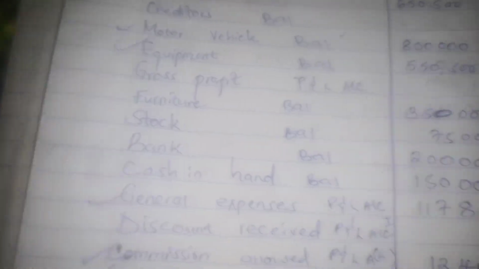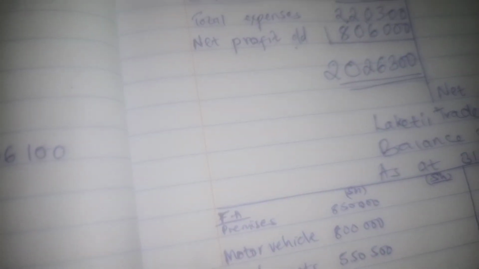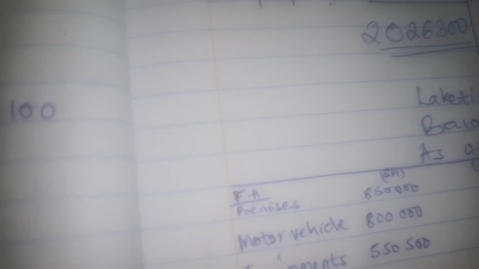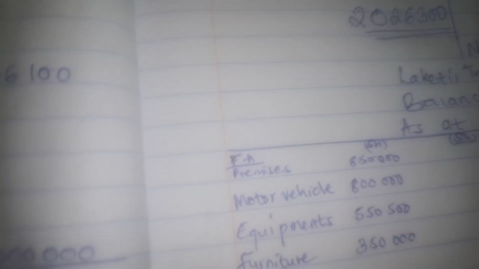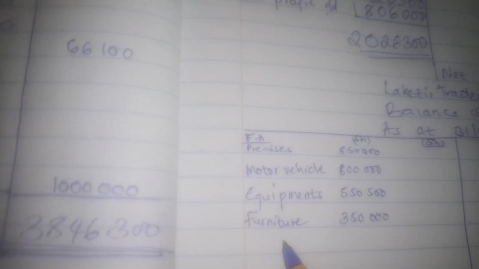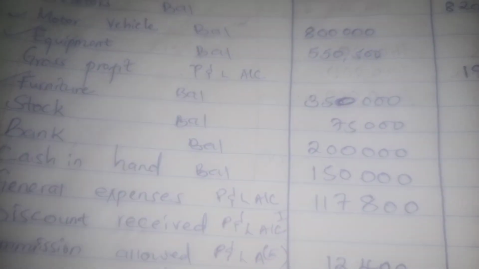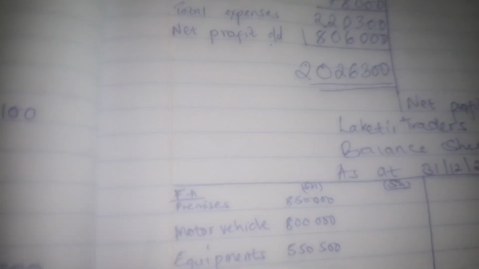Then we have furniture, which is 350,000. And that's all. I don't think we have another fixed asset. Those are the fixed assets that we have.